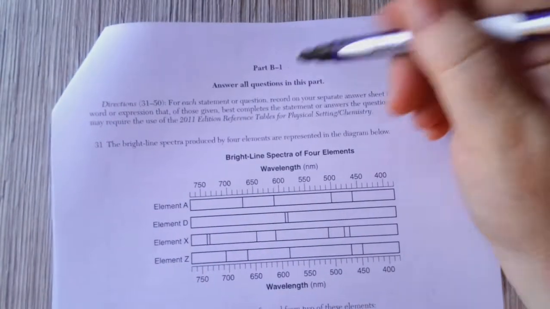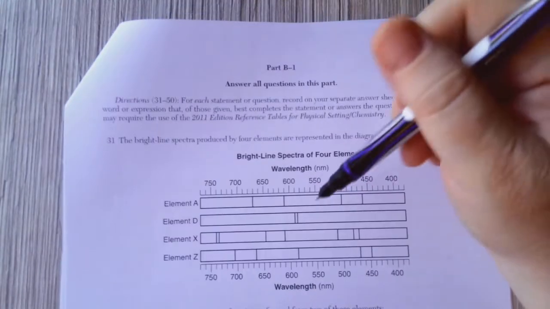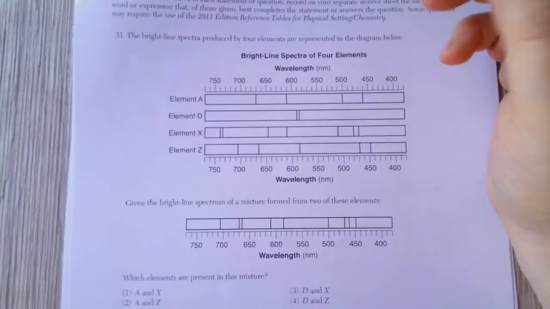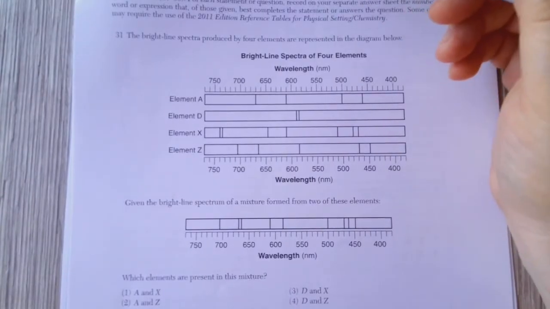Okay. All right, now we are going to move on to part B-1. B-1 is the next set of multiple choice questions, and these questions might be a little bit more involved.